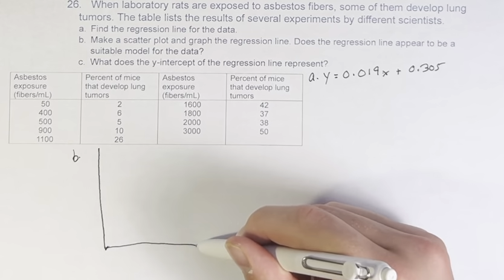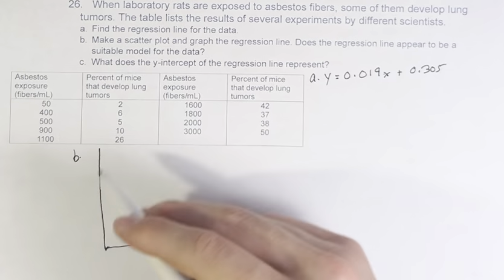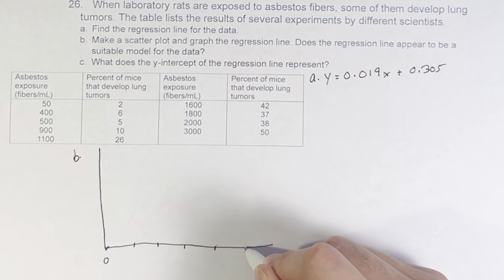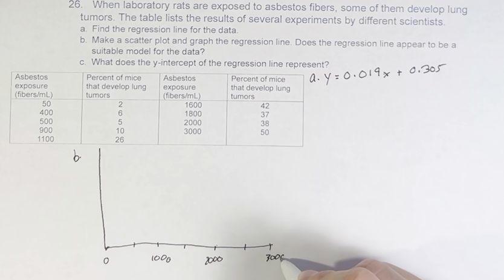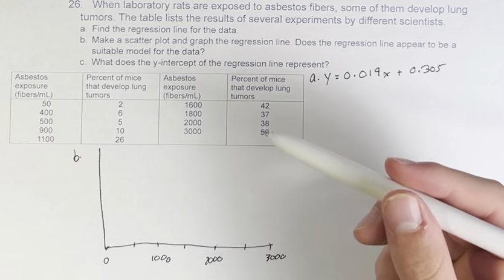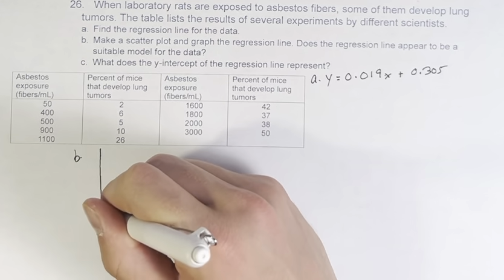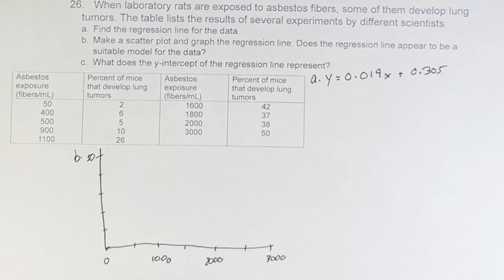So we start at 0 and go up to 3,000 on the x-axis. We can say this is 1,000, 2,000, and 3,000. And on the y-axis, we're going from 2% to 50%. So this can be 50%. And now we can graph the scatter plot.